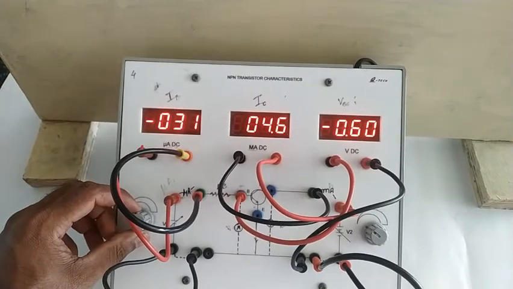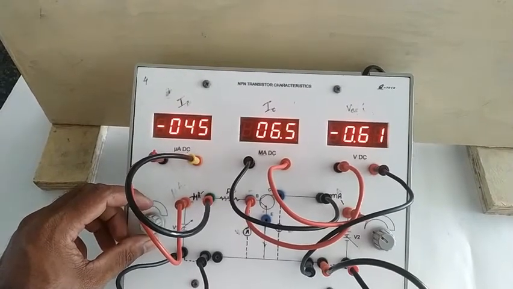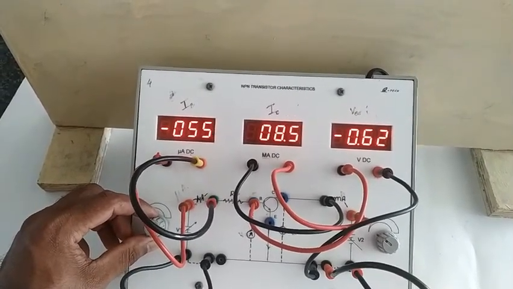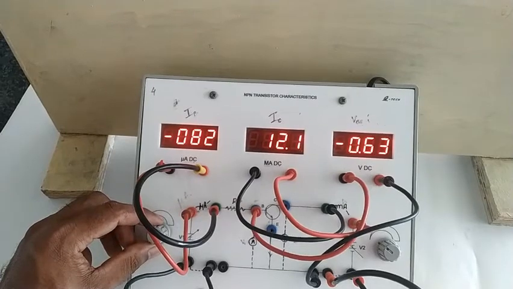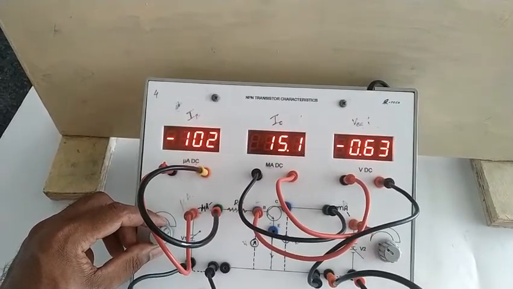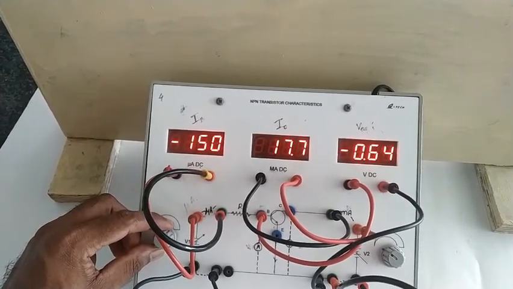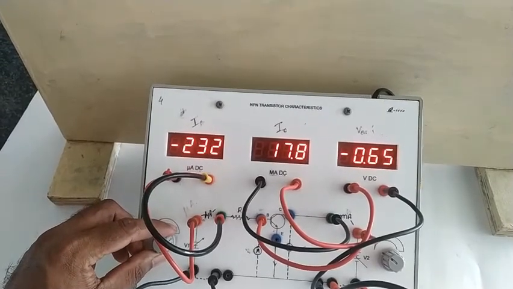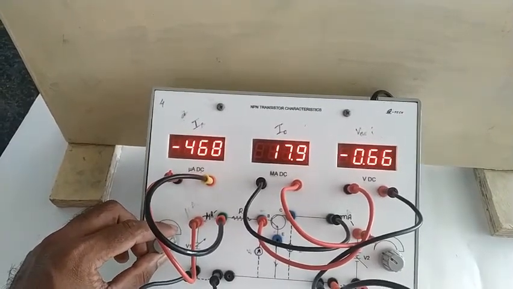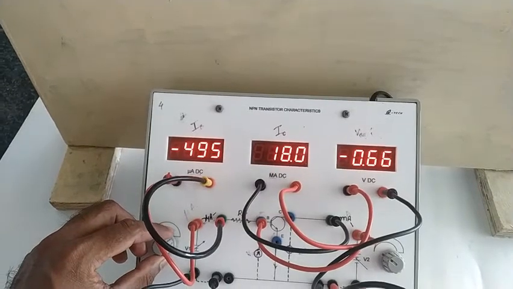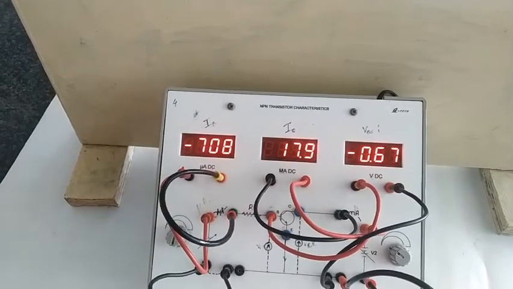Then upon that you have to vary the voltage with a step of 0.01. Now it is 0.6, then next one will be 0.61. 0.61 is 44, 0.62 is 60, 0.63 is 82, 0.64 is 109, 0.65 is 249, 0.66 is 491, 0.67 is 709.